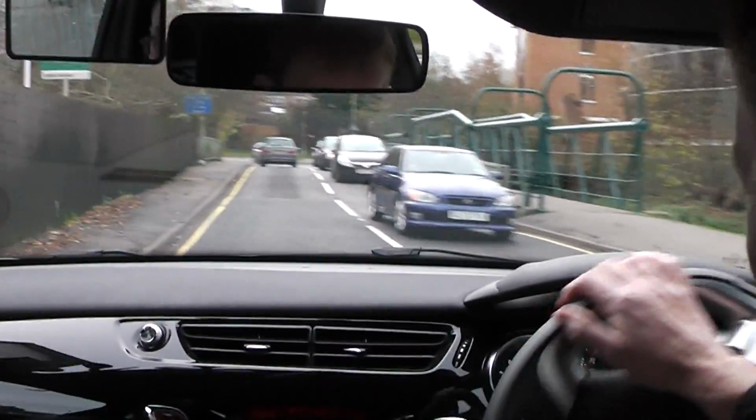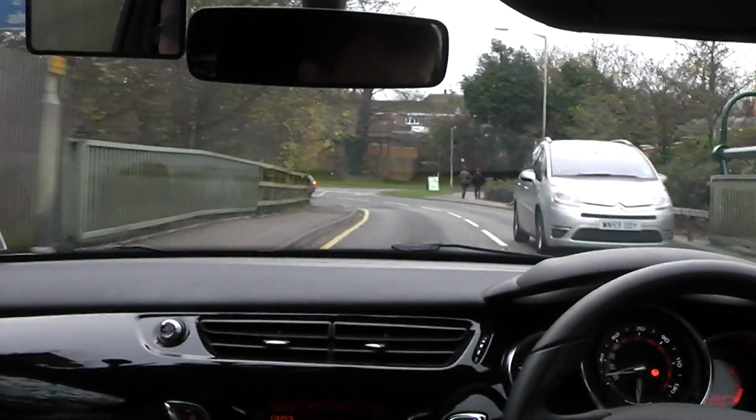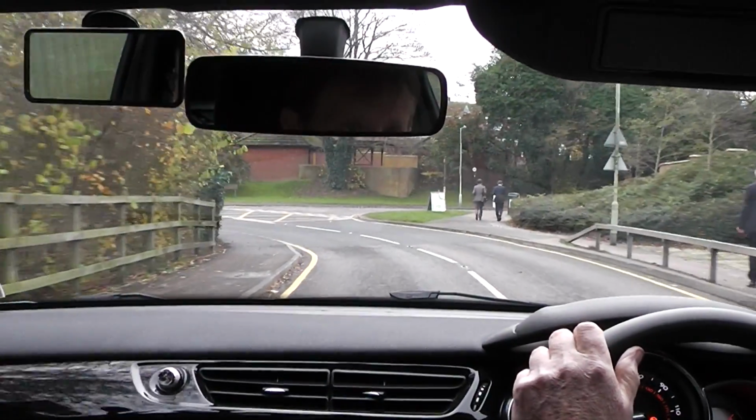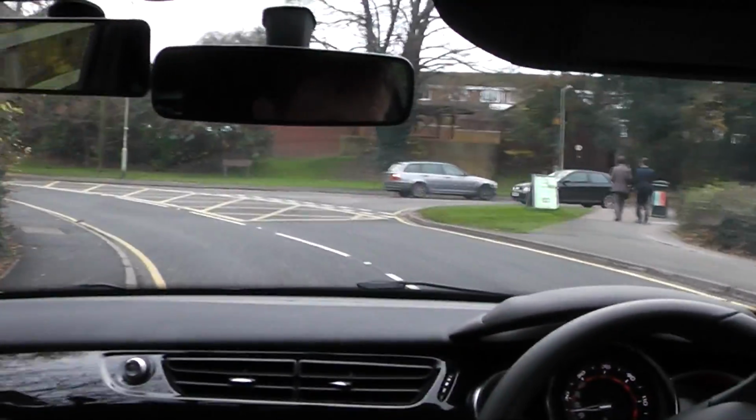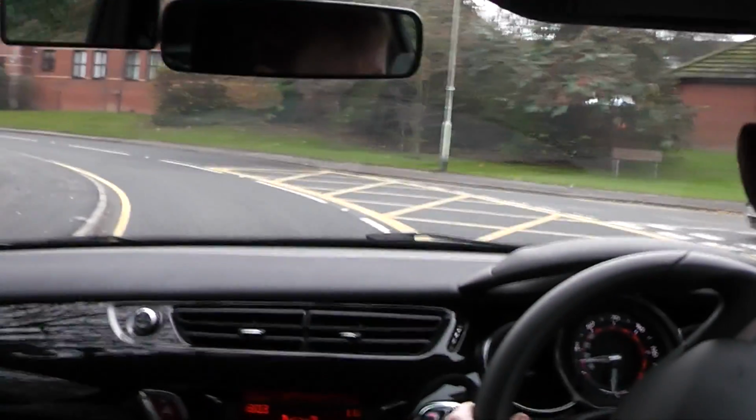Do you want to let me know when you see a crossing coming up, or how would you know there could be a crossing coming up? What sort of signs could you be looking out for? I can see a sign telling me there's a crossing coming up. There could be, couldn't there?